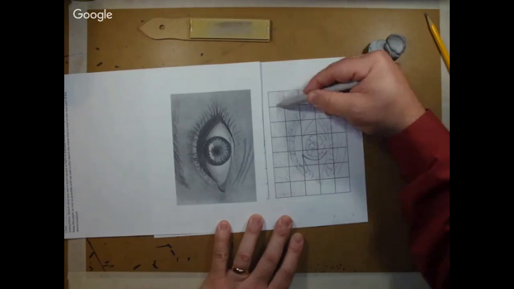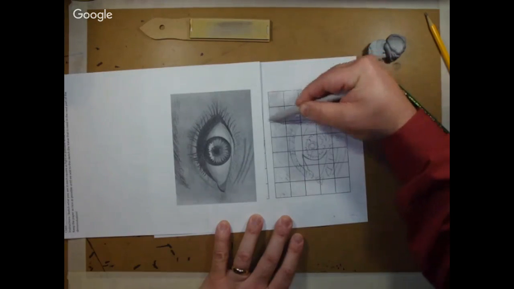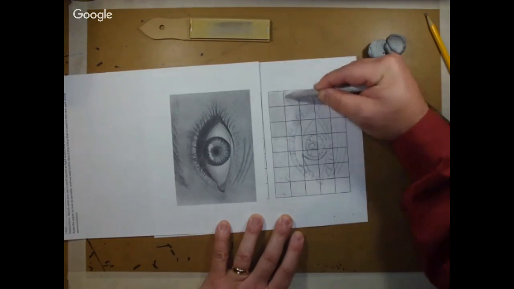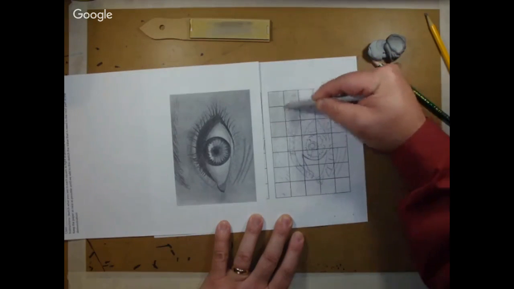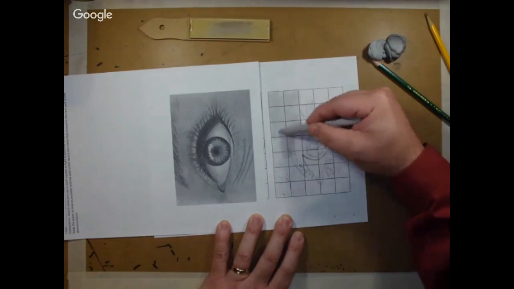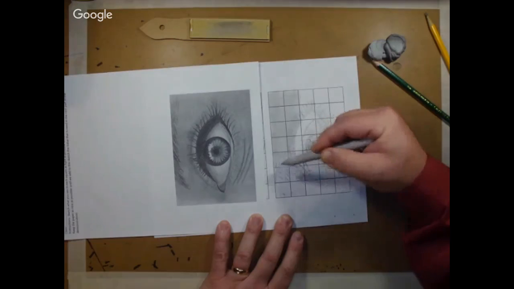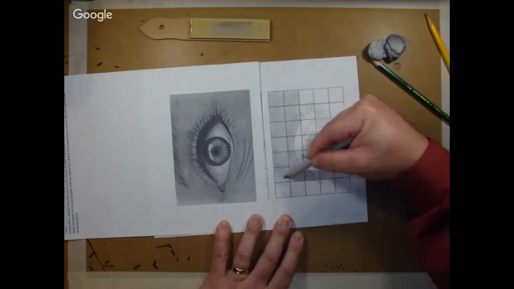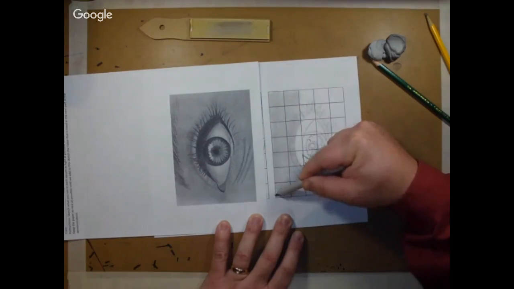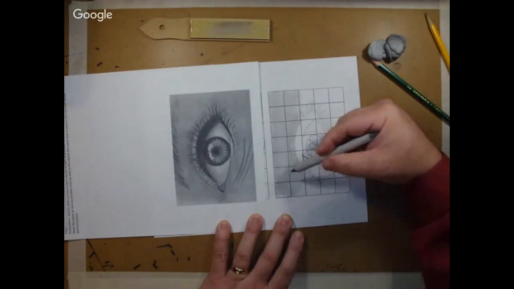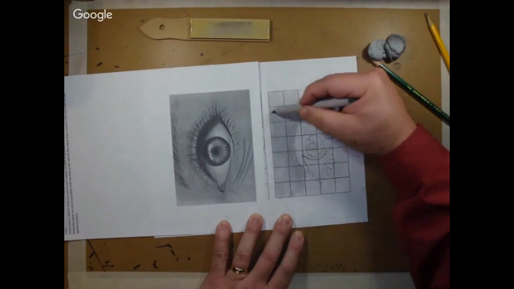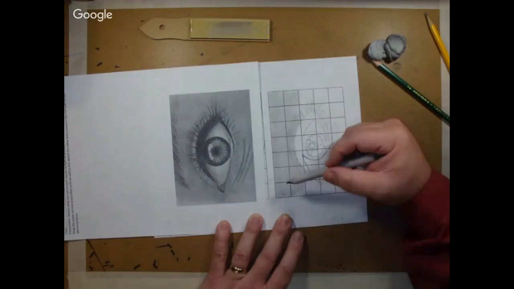And I'm going to start by blending in this entire background area first. So I'm going to go up and over, and I'm going to hope that I don't blend out my sketch there too much. And you're going to see it should be getting darker for you on screen. And I go over where the eyebrow is going to be.